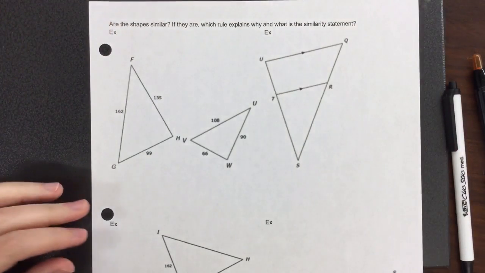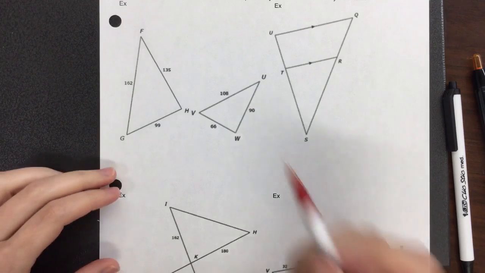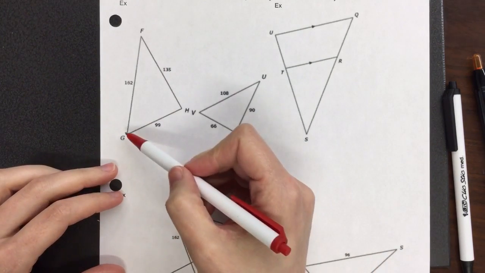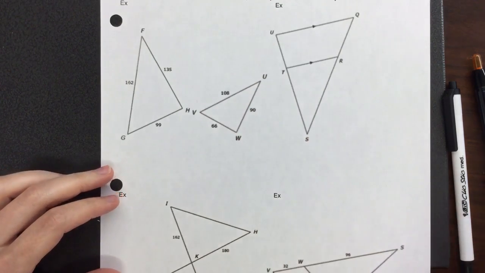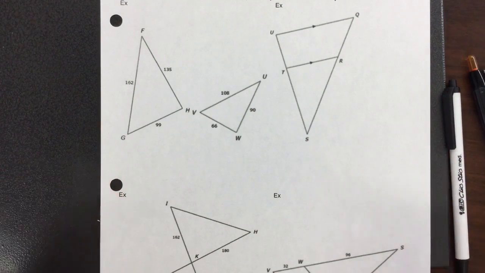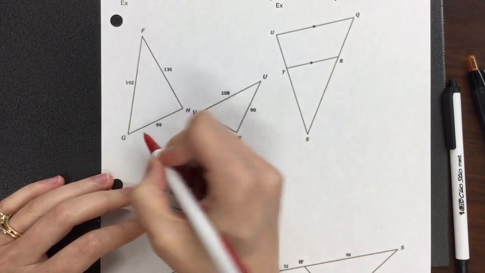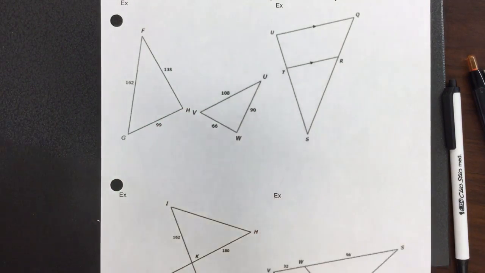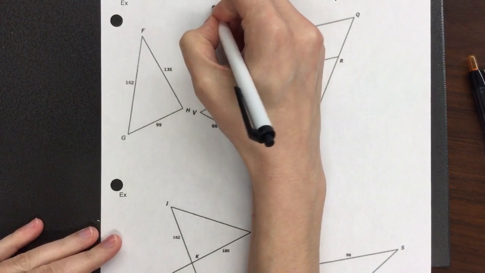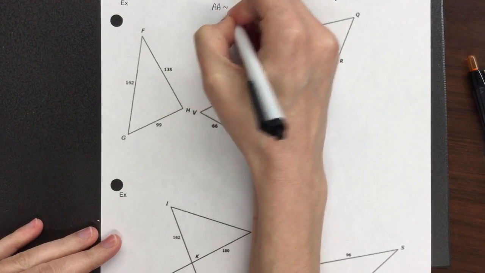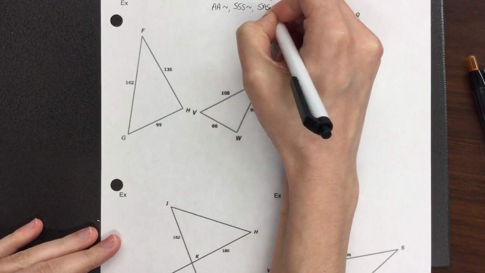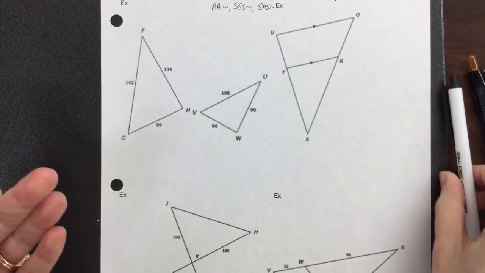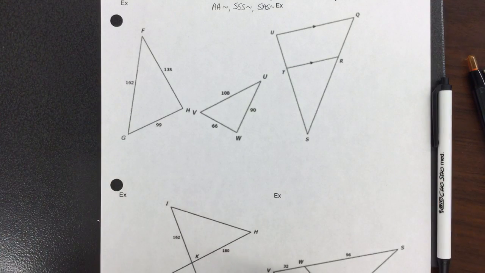Looking at another example, we've got triangle FGH and triangle VUW. So if we're looking to show that things are similar, well, they don't give us any angles, so that rules out angle similarity. If we make our list again, we're looking at angle similarity, side angle side similarity, or side similarity. So the only thing that we have to use is going to be our side similarity. So we need to match up sides that would be similar.